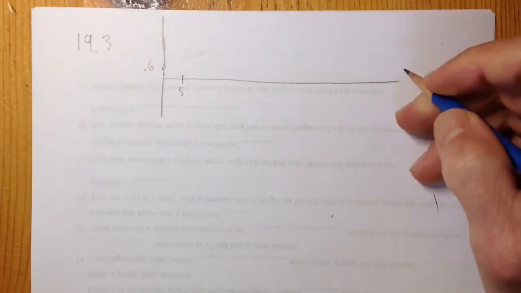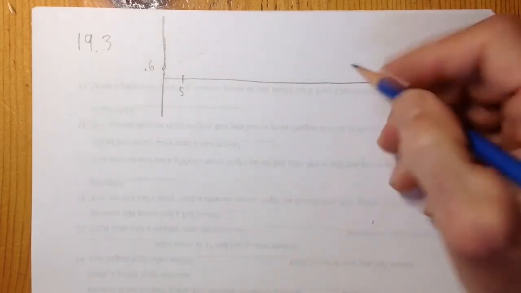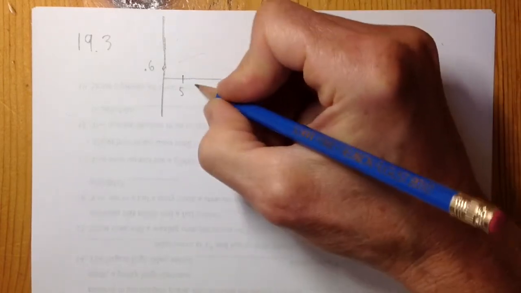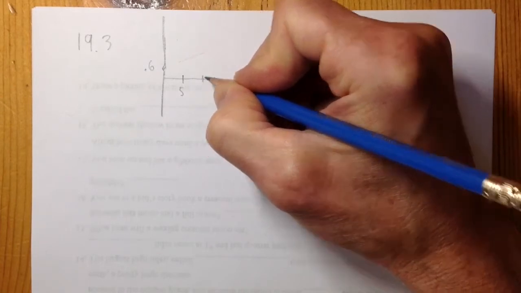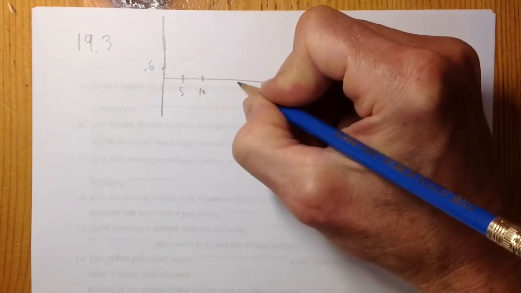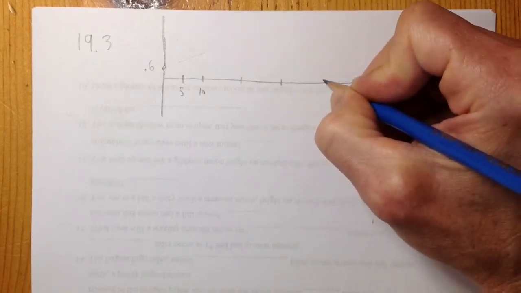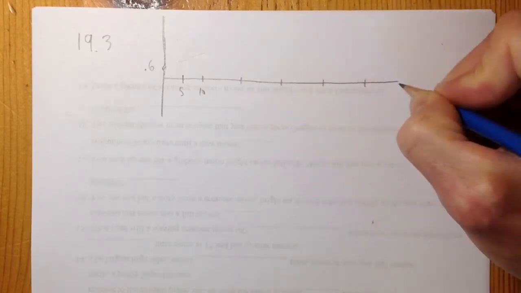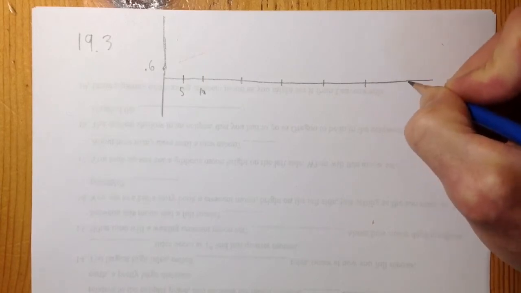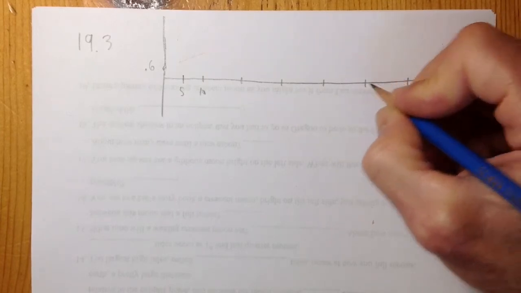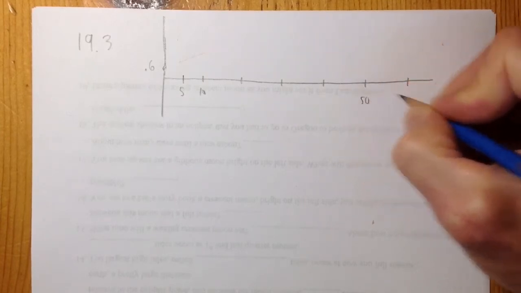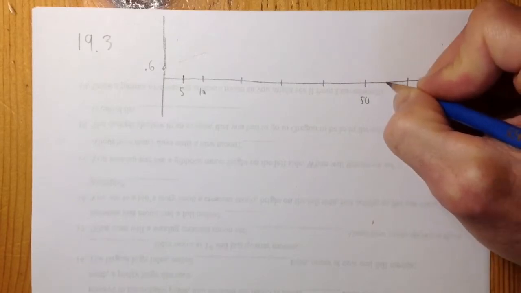That means that, way over here somewhere, so I'm going to try to be accurate here. This looks like 10, so this would be about 20, 30, 40, 50. I probably should have put my 5 a little closer, 60, so this would be 50, 60, so 55.